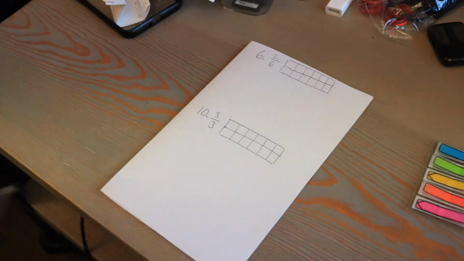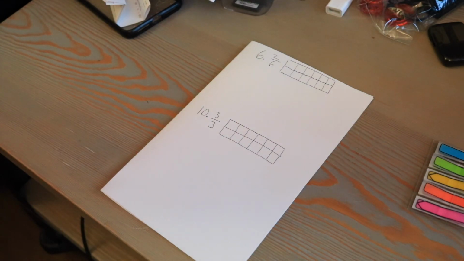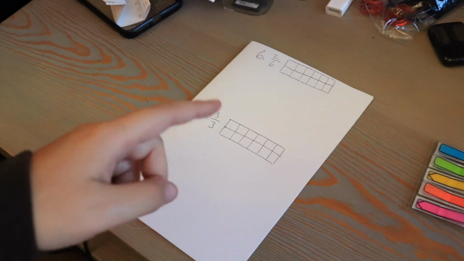Hello class, today we're going to be working on fractions, specifically using egg cartons, or in this case, something similar to an egg carton, which is this 12 block diagram. There are 12 eggs in a carton, correct? So of course we're going to have 12 boxes in our diagram.